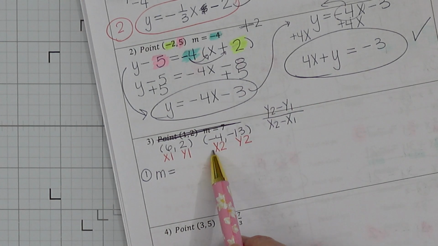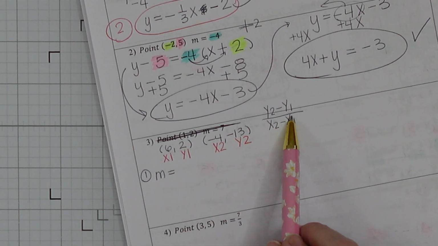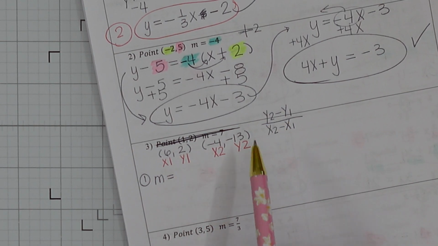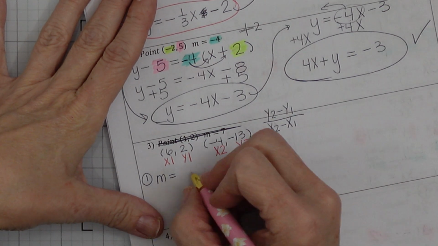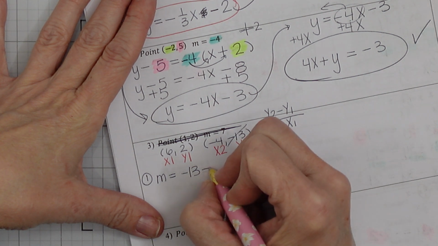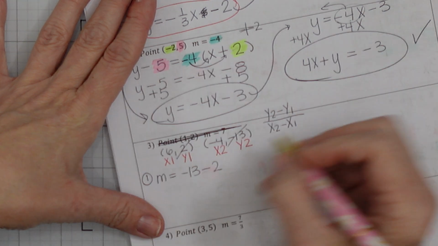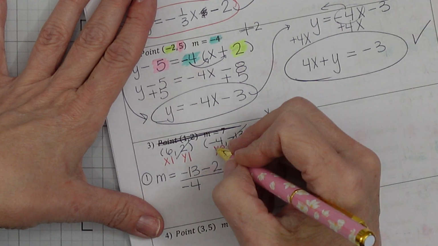Now make sure you label, because this is the seating chart. And we're going to take all of these and we're going to put them in the seating chart where we've said they need to sit. So you do need to label. We're going to do negative 13. That's that one. I'm going to subtract 2. That's that one. Over, I need a negative 4.